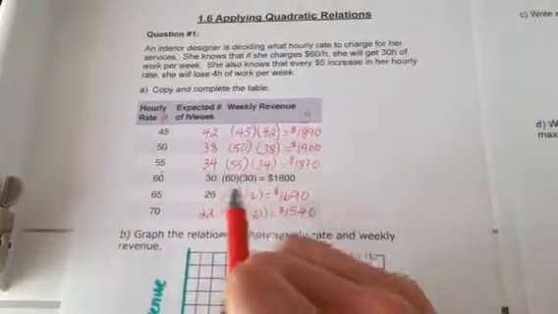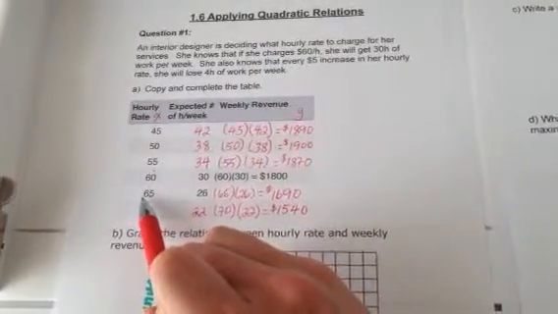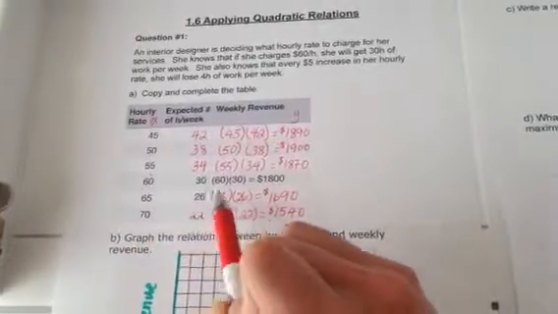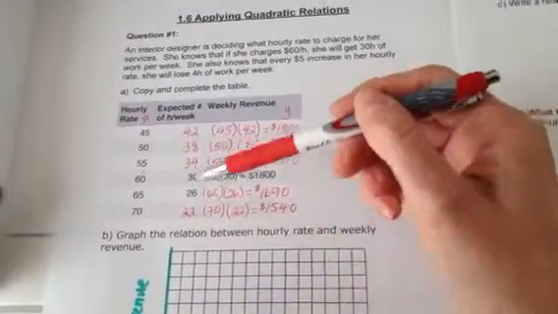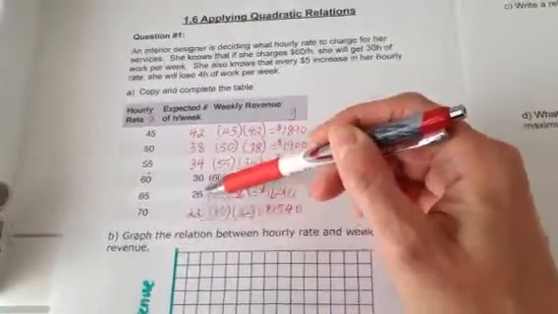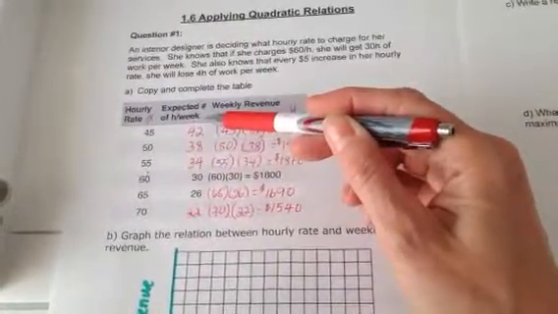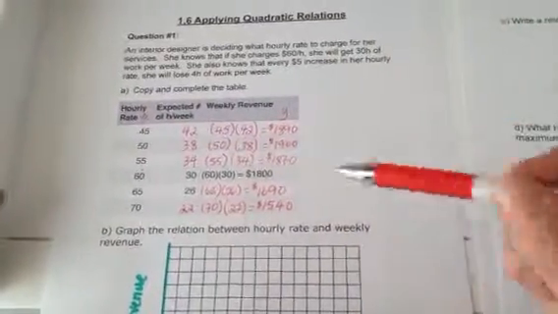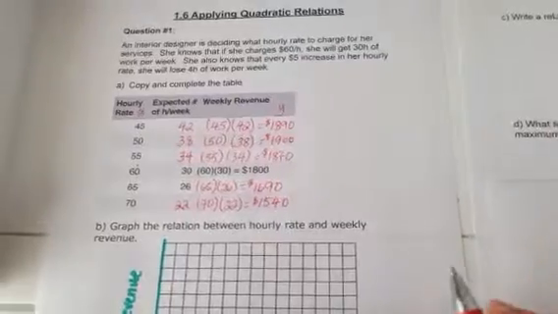So from here, to calculate your weekly revenue, you are now calculating 65 times 26 to give you 1690. So I went down in hours by 4 going this way and went up going the other way. So that's how you complete your table of values. I will also post these answers online as well.